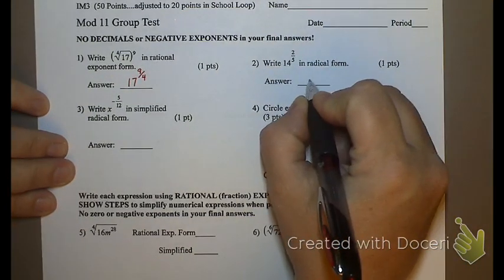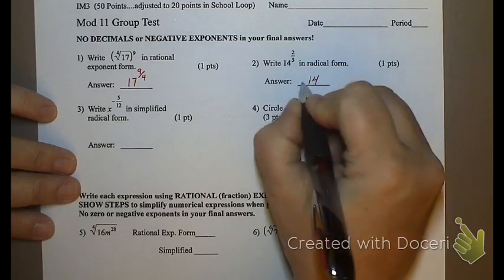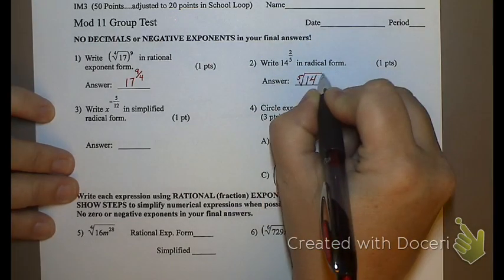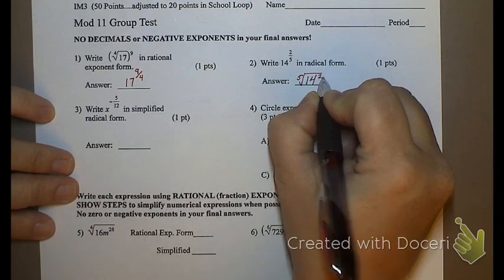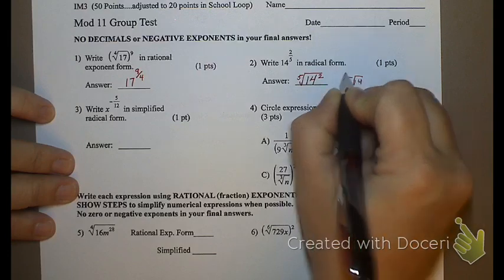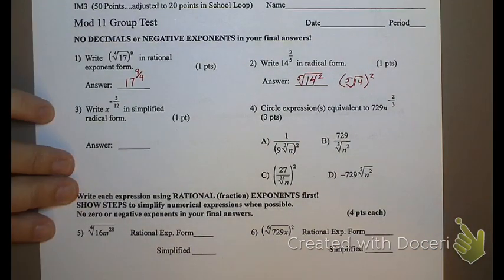Write 14 to the 2/5 in radical form. So here's my 14. What's the index of my radical? 5. And then you can put the squared here. You can put it here. You can do the 5th root of 14 squared. That's correct also. A couple different ways you can write that one.